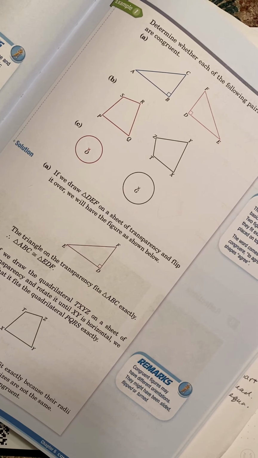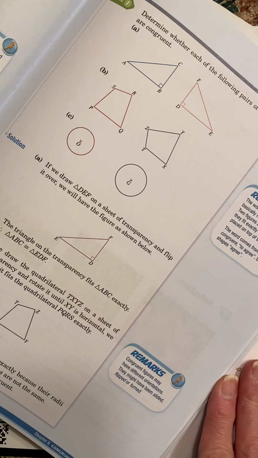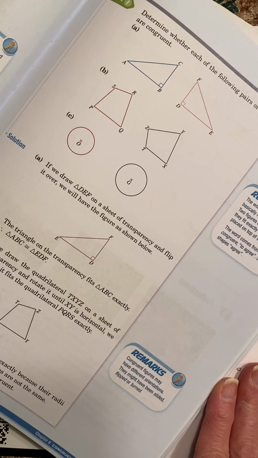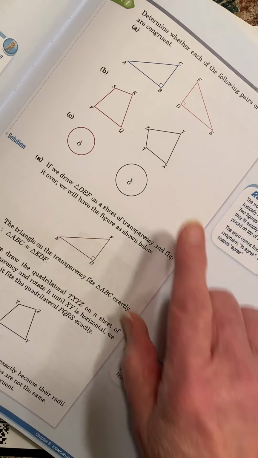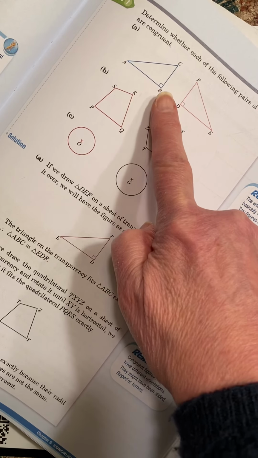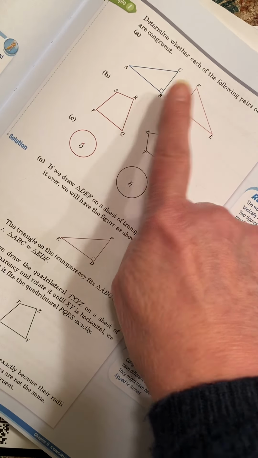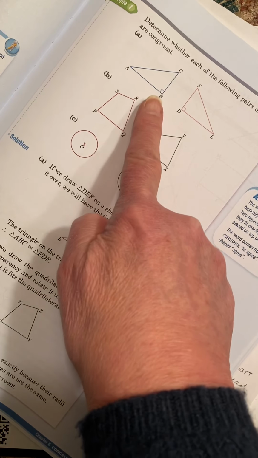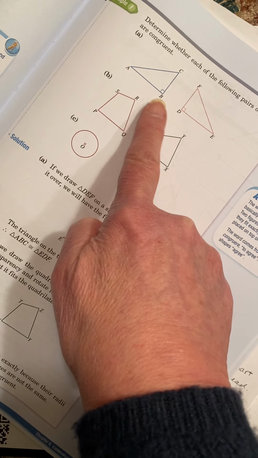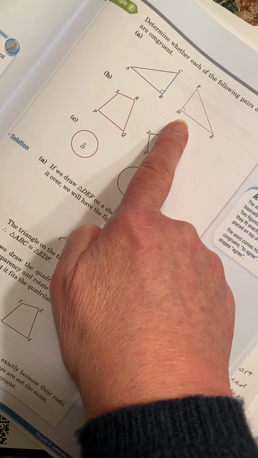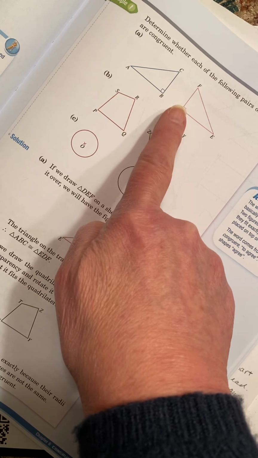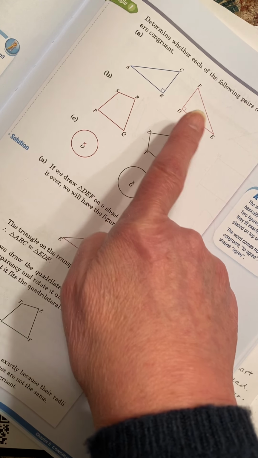So anyway, they say determine whether the following pairs are congruent. Well, if you look at these two triangles, they're basically flipped. So they each have a right angle at B on the left and D on the right.